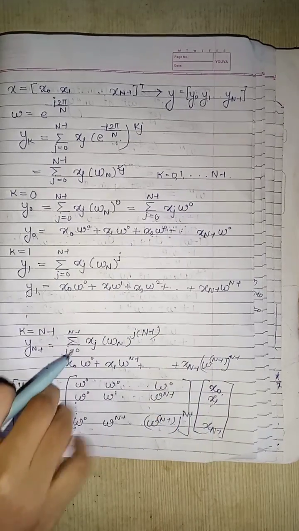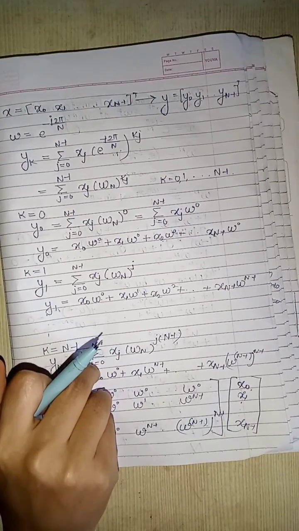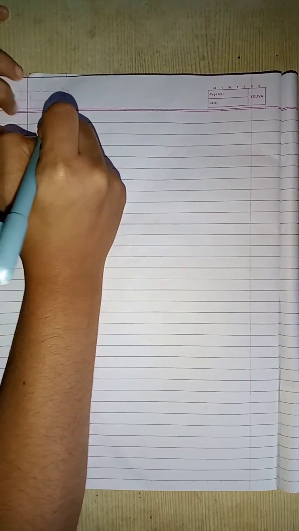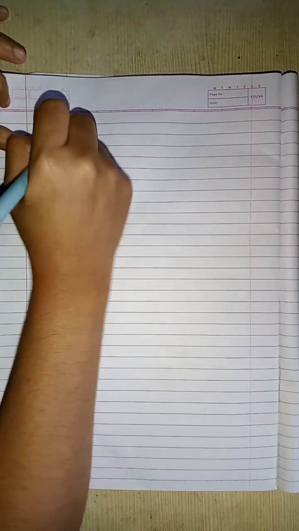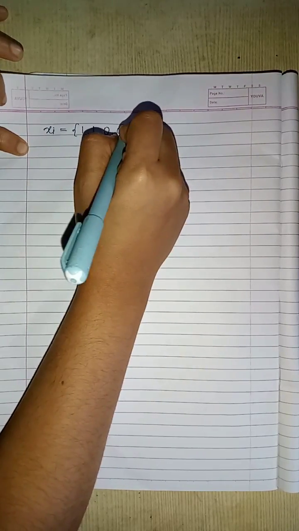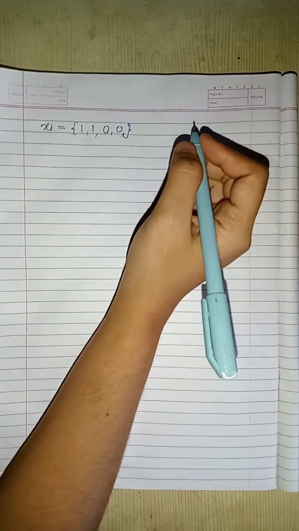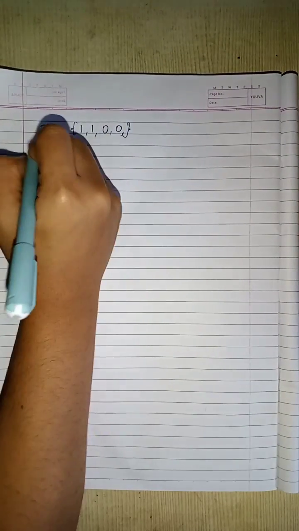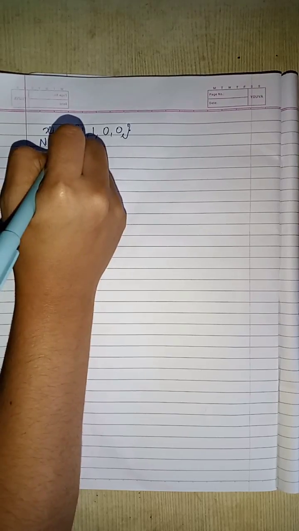So if you are given one sequence, that is a vector xi equals 1 1 0 0, this is the vector given. Here capital N is nothing but the number of vector components, that is n equals to 4.